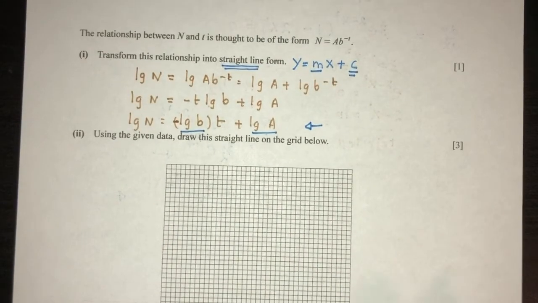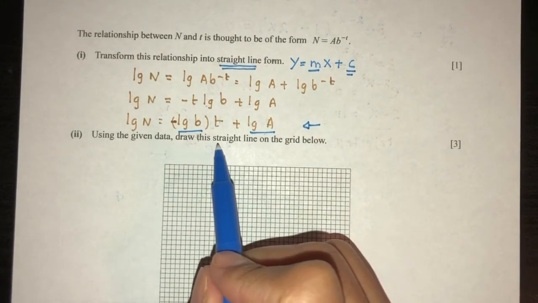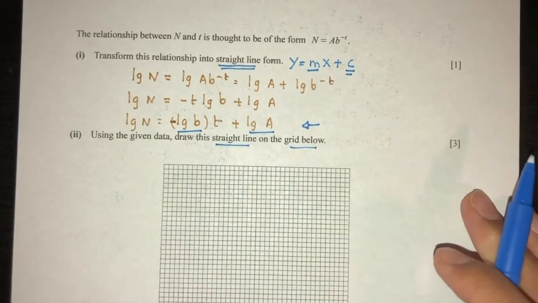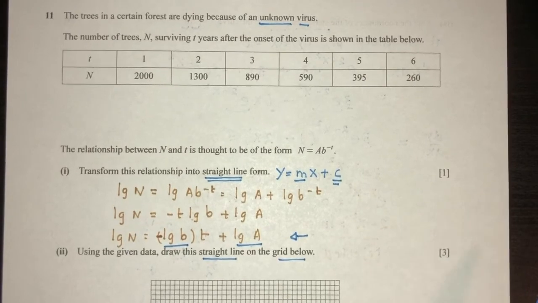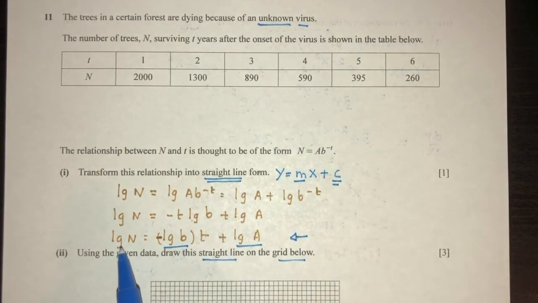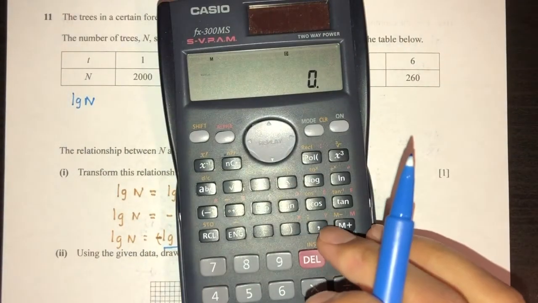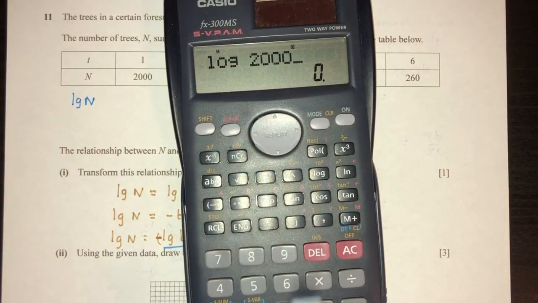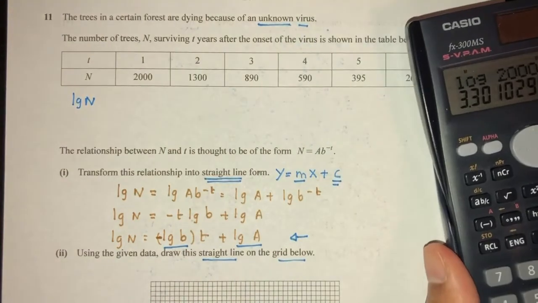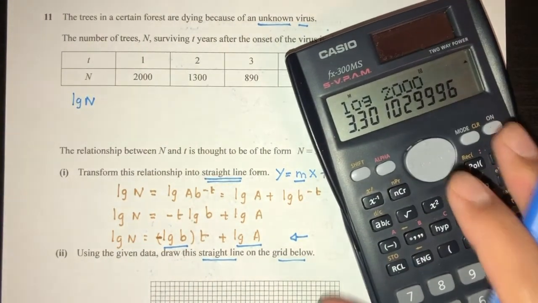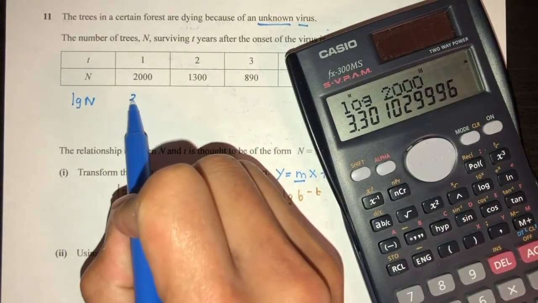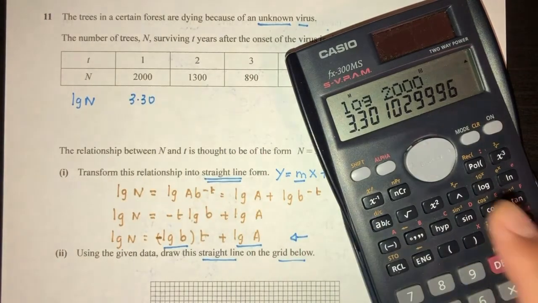Now for part 2, we have to use the data to draw this straight line on the grid below. So pretty easy. We have to find the value of log of n. So log of 2000 will be, let's use 2 decimal places, 3.30 because 3SF, right?